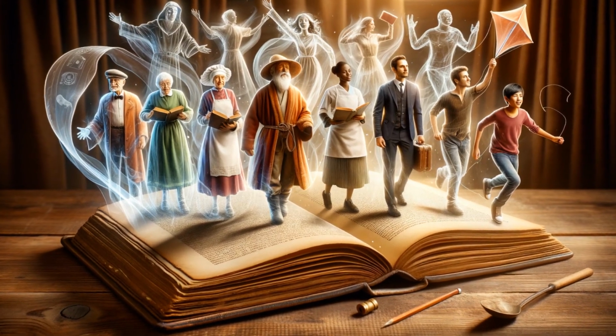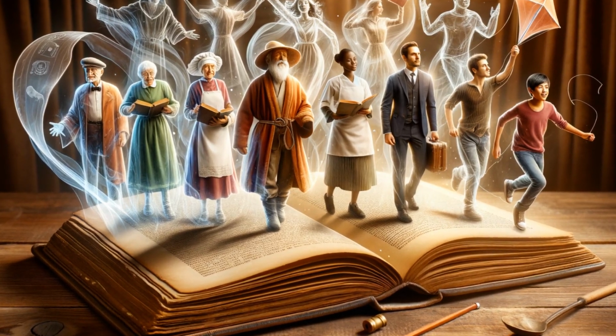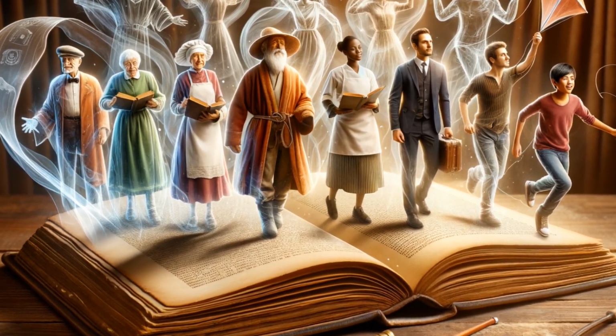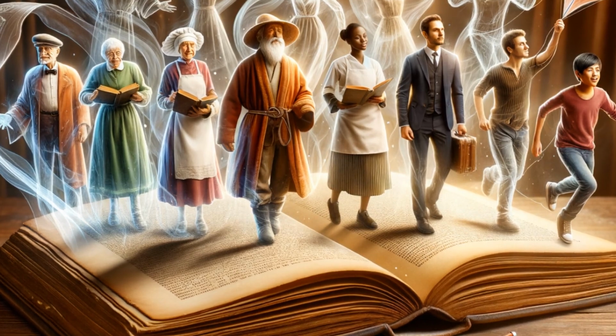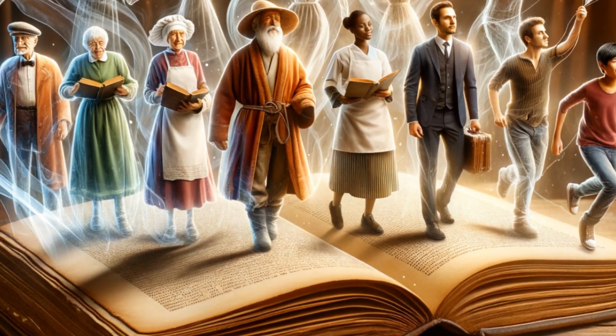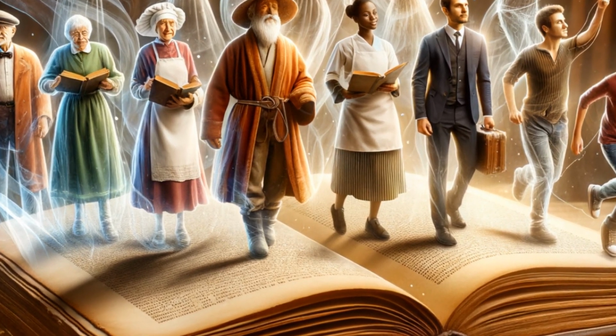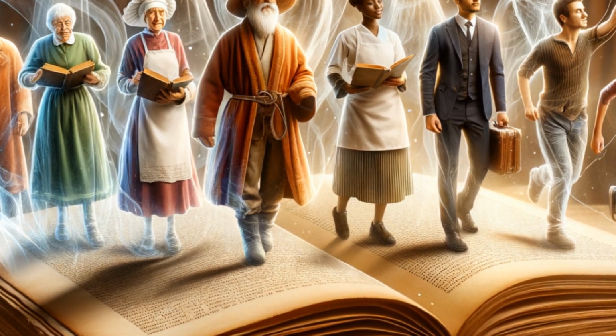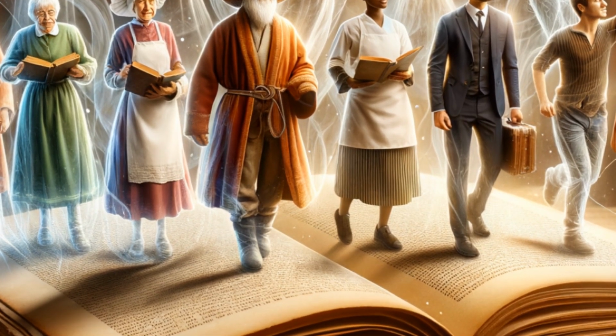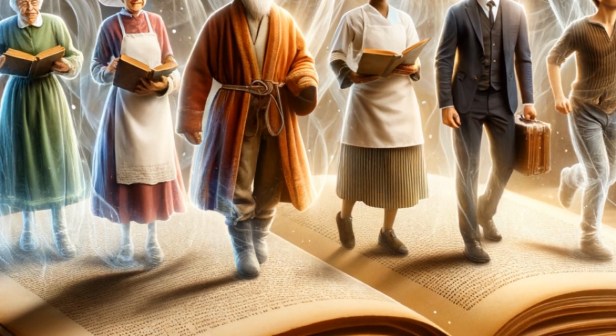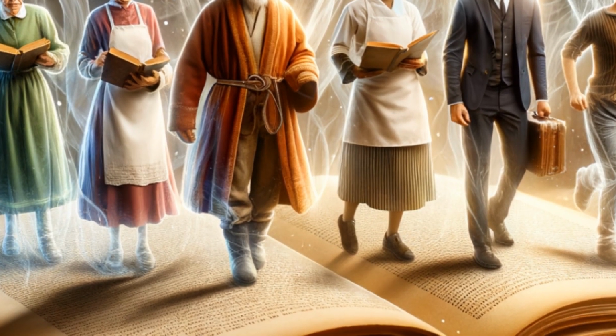Characters bring the heart and soul to your story. Making them relatable and dynamic is crucial. Start by diving deep into their backgrounds, desires, and fears. Give them flaws and strengths that resonate with real human experiences. It's these details that will breathe life into your characters and connect them with your readers.